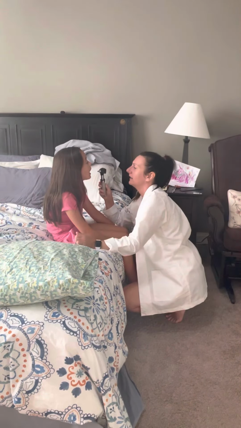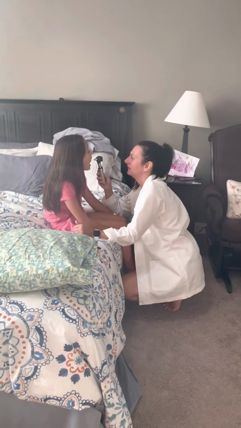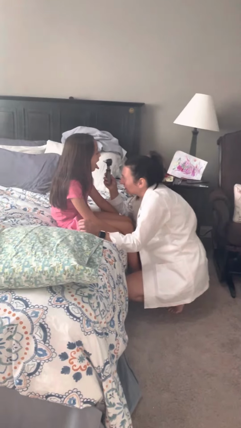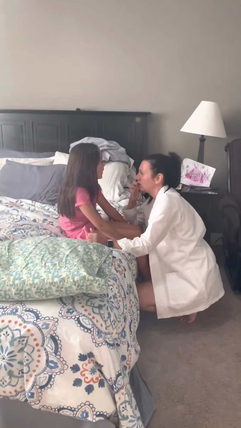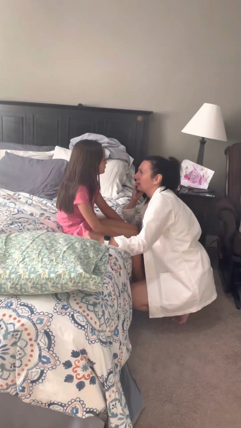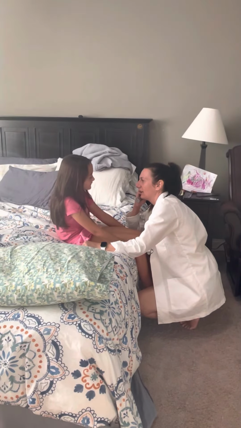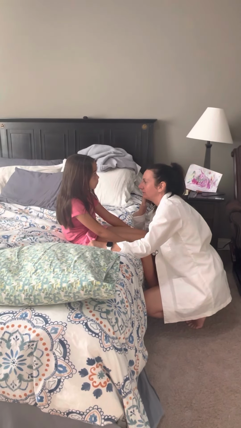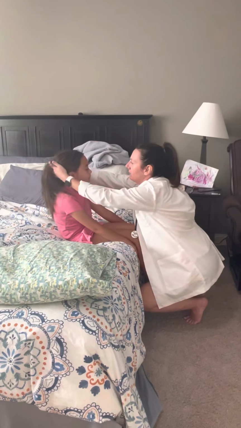Can you lift your tongue up? Yep. Can you move it to the side? Yep. And stick it out. Yep, good. I'd be looking at the mucosa and everything else in her mouth, looking for any lesions or anything. Can you smile? Can you puff your cheeks? Good. Okay.